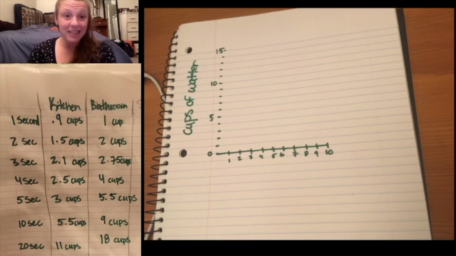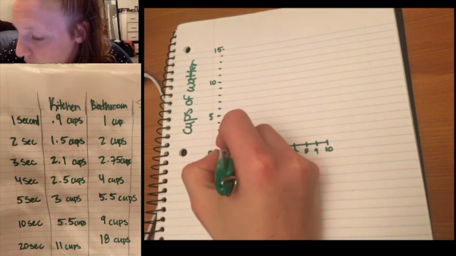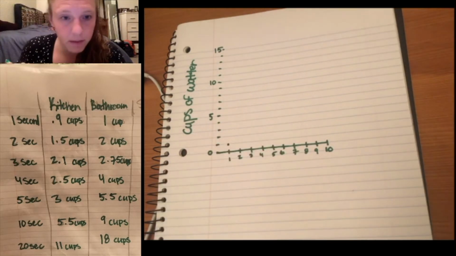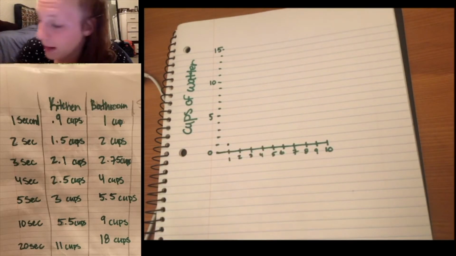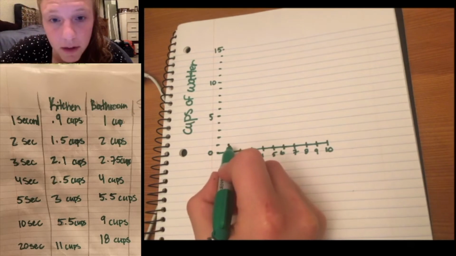And again, this is rough data, and so it's okay if I'm plotting it a little roughly. It doesn't have to be perfectly exact, but I do want to be as precise as I can. So I'm not throwing things down willy-nilly. I'm being careful, okay? So at 1 second, I'm at 0.9, which is just a little bit below 1.